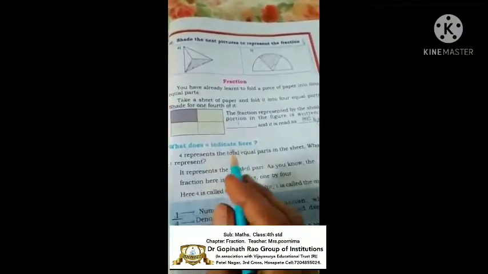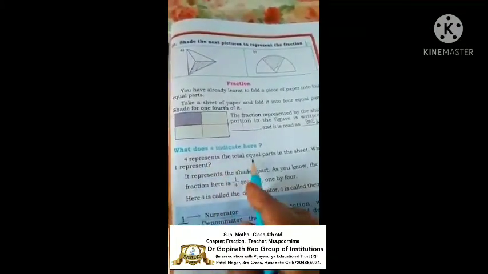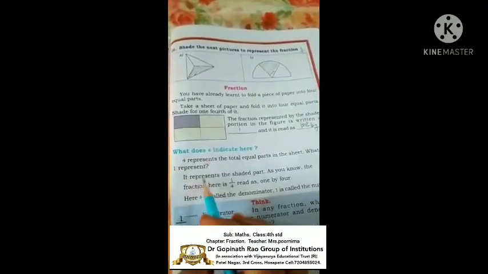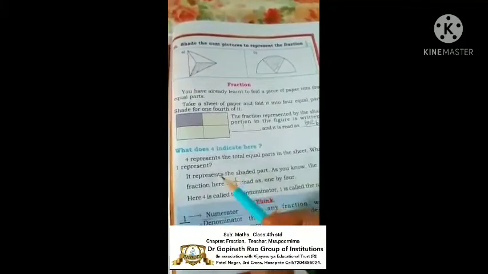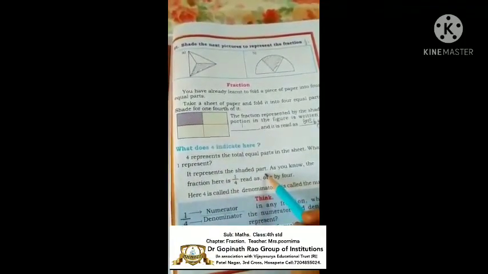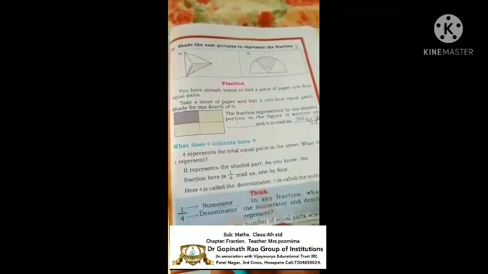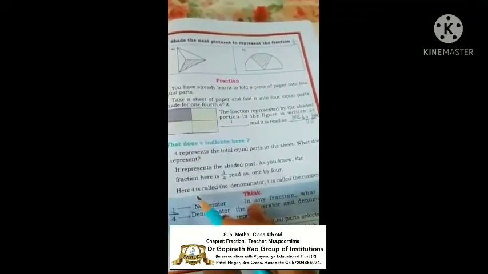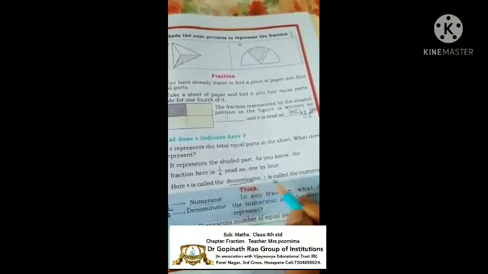What does 4 indicate? 4 represents the total equal parts in the sheet. What does 1 represent? It represents the shaded part. As you know, the fraction here is 1 by 4. 4 is called the denominator and 1 is called the numerator.